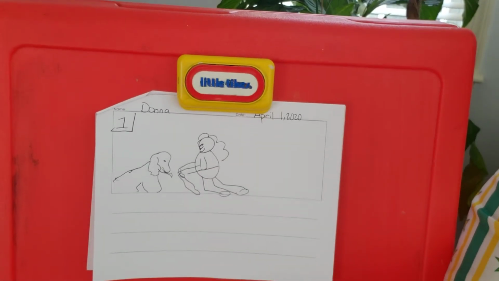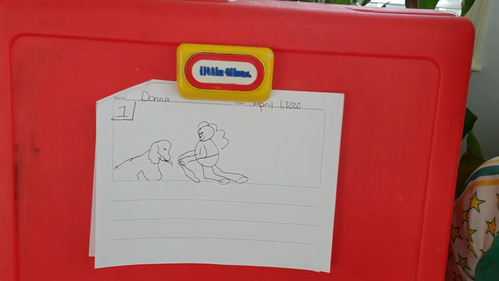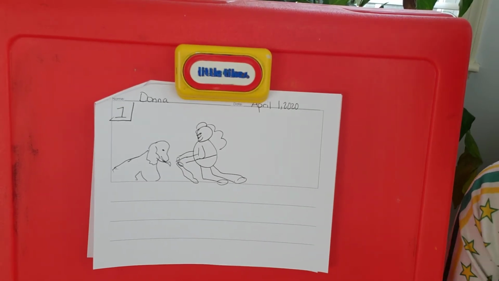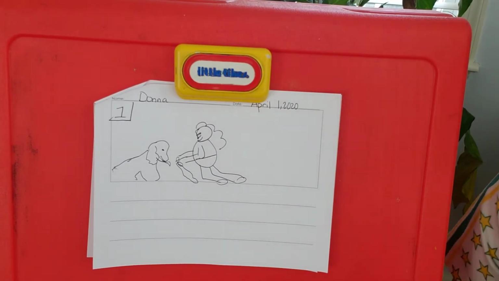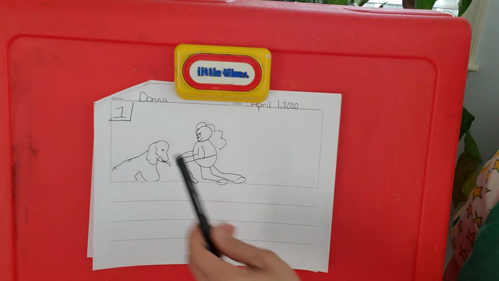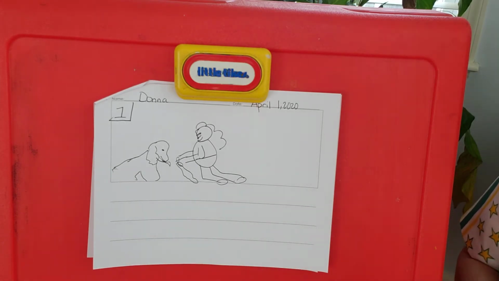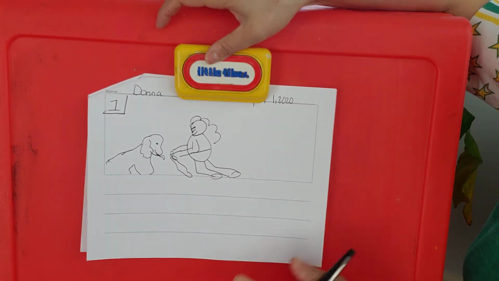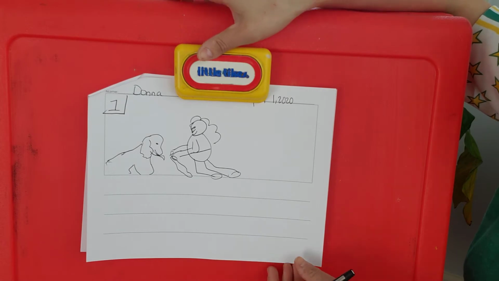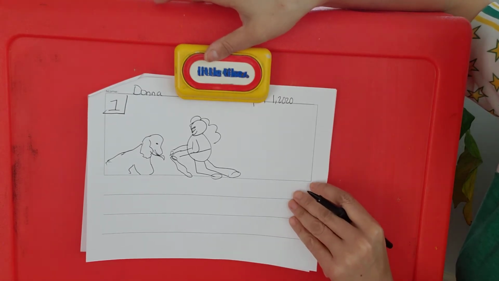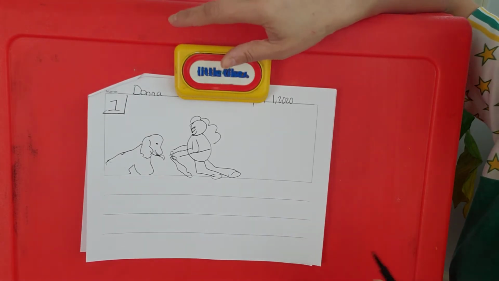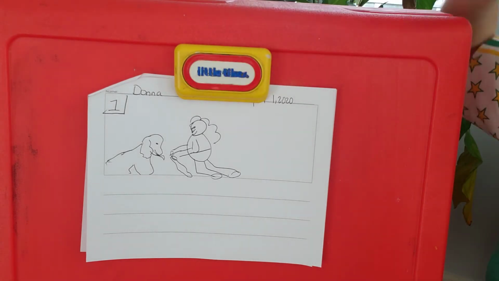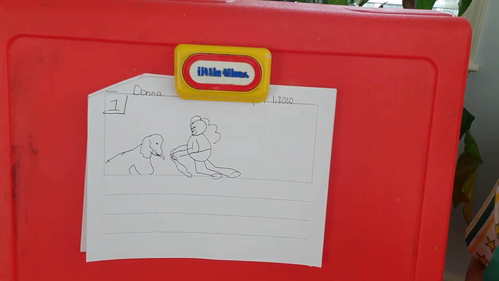I have already put my name and today's date on the paper, and I've got a picture of the first step with the number 1 in the corner. Now, when I'm going to tell you the first thing that I need to do, I use a word at the beginning. So I want to start by saying first. First, I put on Diego's leash.